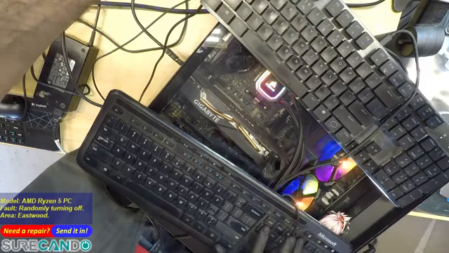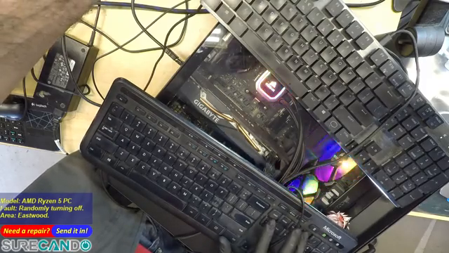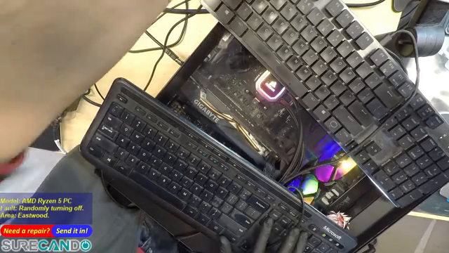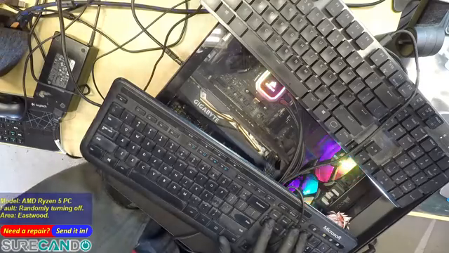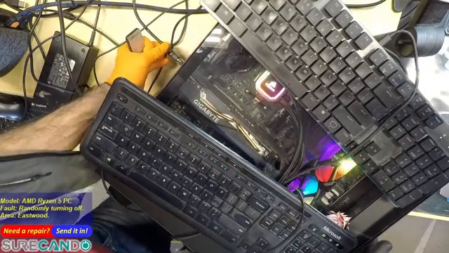Okay, we have a POST. We got the keyboard numlock on. Come on, mate. Oh, okay. Okay, let's turn off the unit, do it again.